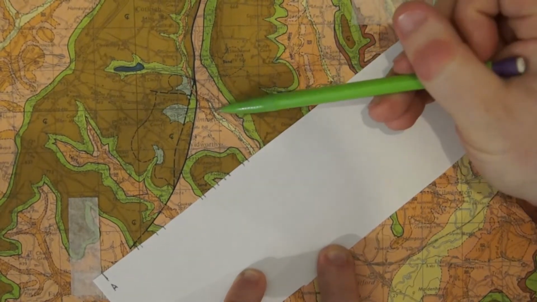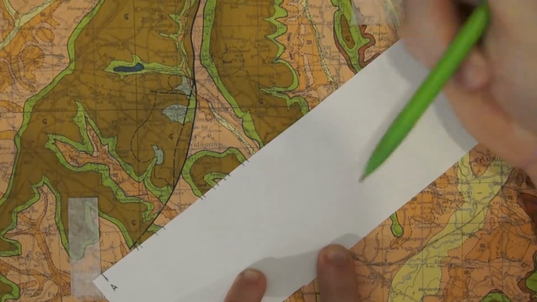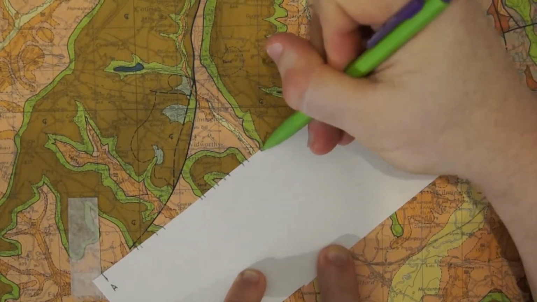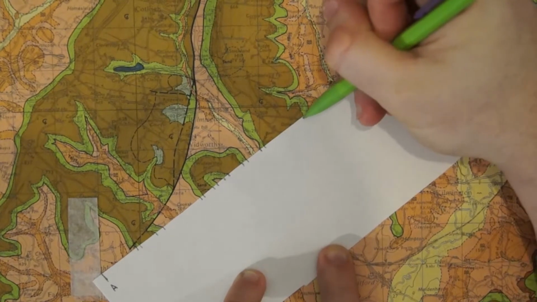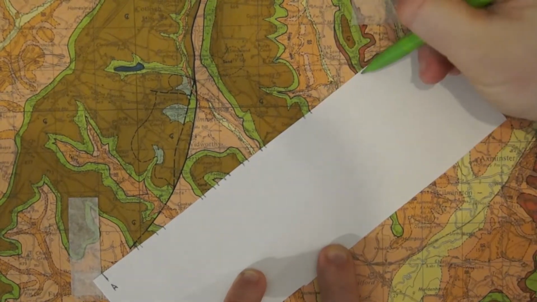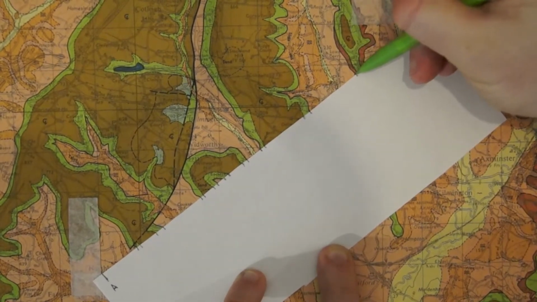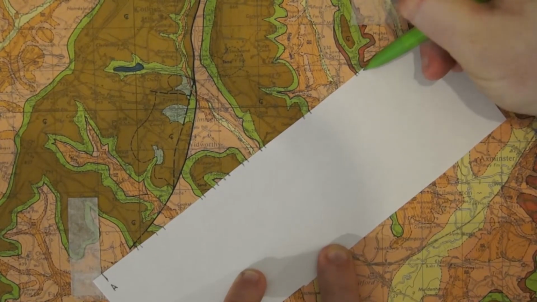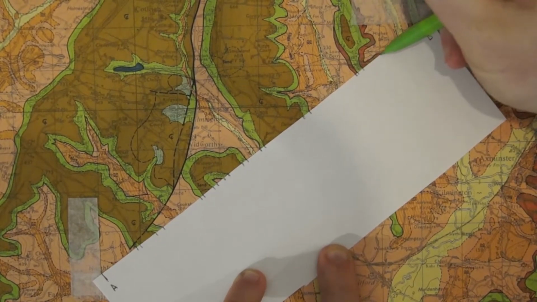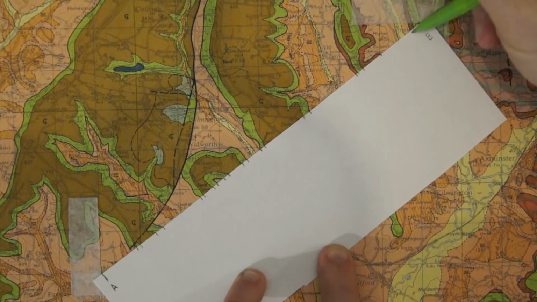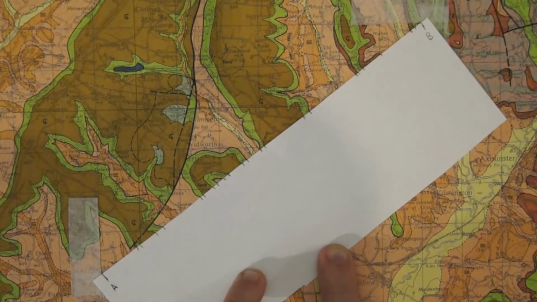I'm going to ignore that alluvium, that thin veneer, and then mark on the remaining contacts. There's those rhyolitic beds. There they are again. And there's my greensand to finish the section.